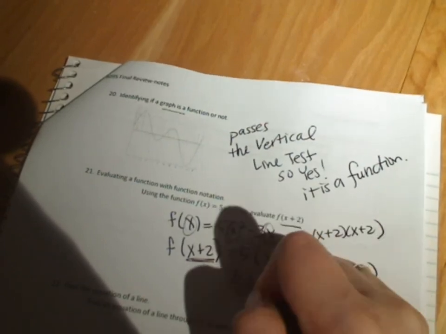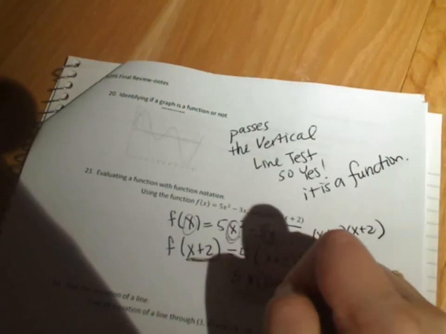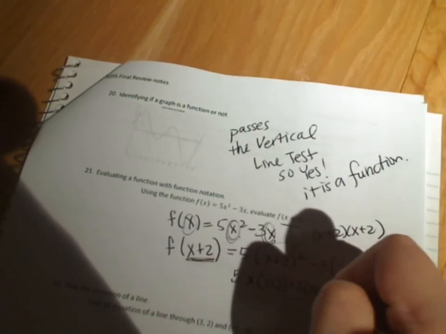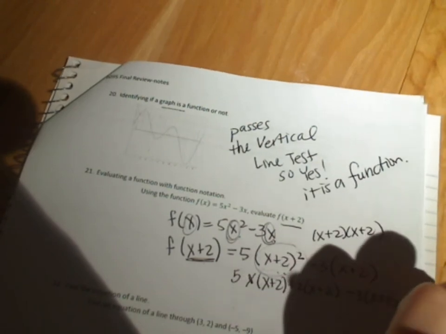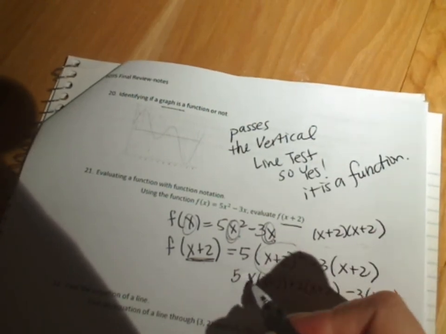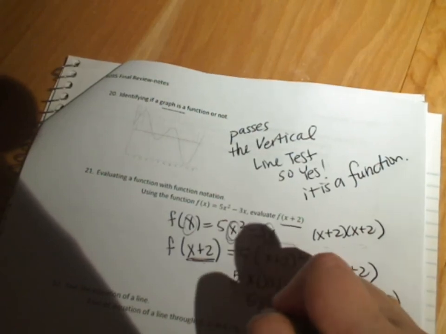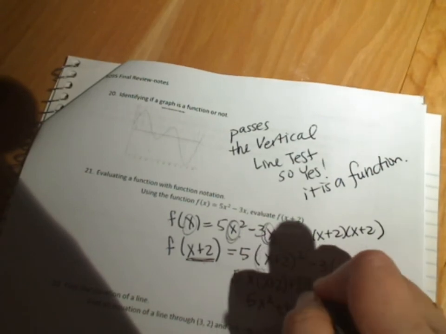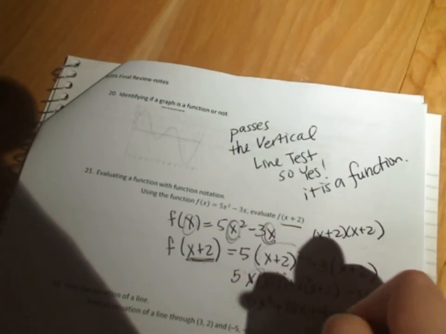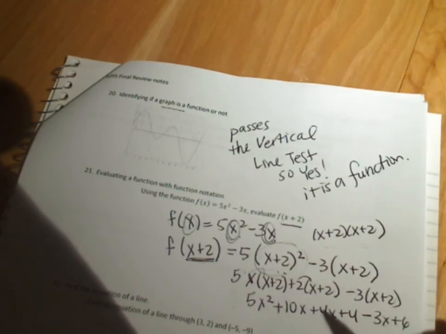So I'm going to take it and do x plus 2 times x plus 2 minus 3 times x plus 2. I'm just going to take this 5 along with the x and do it all at once. 5x squared plus 10x plus 4x plus 4 minus 3x plus 6.